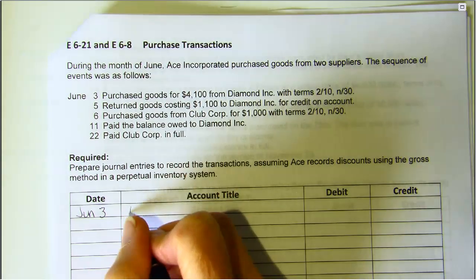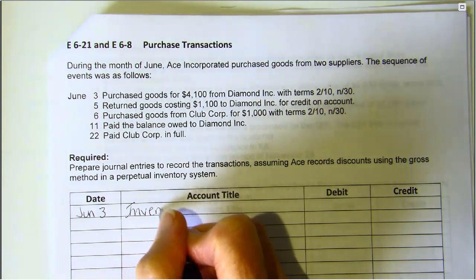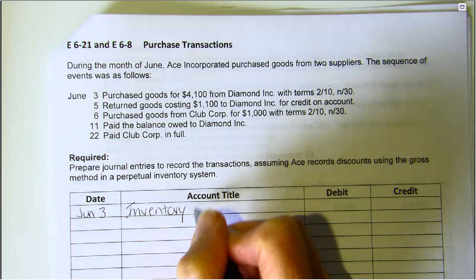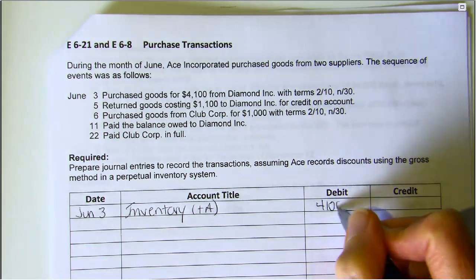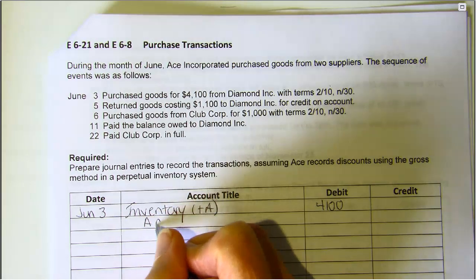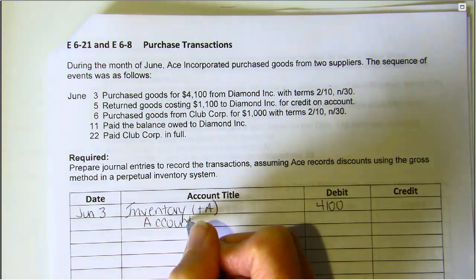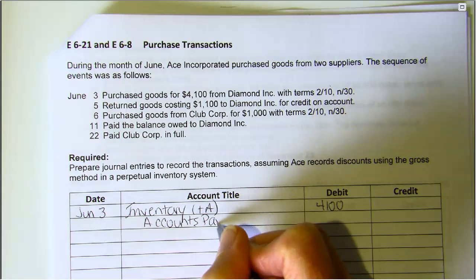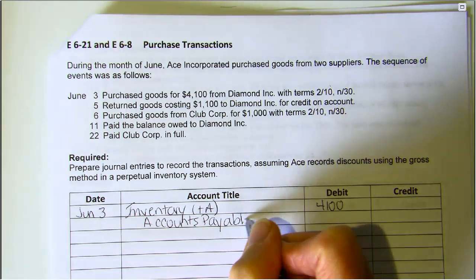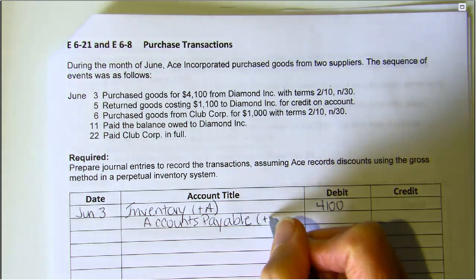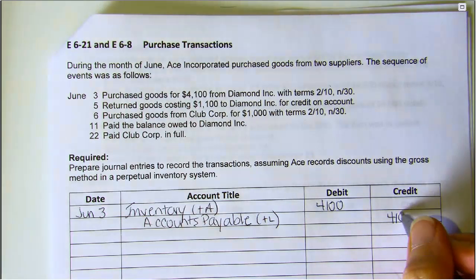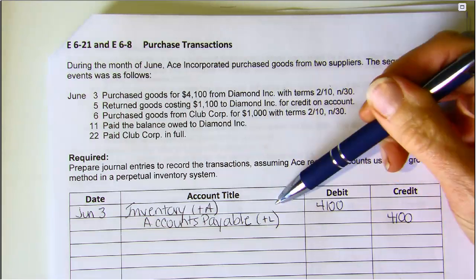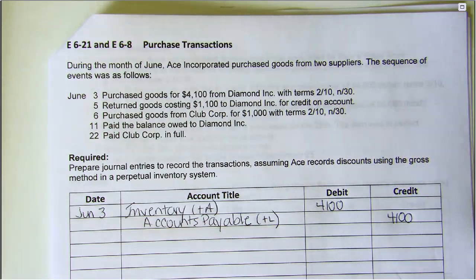Let's debit inventory because we debit assets to increase them. And we will credit the accounts payable account because that's the account that we use to keep track of purchases made on account or on credit, for which we'll pay later on. So both our assets and liabilities are increasing.